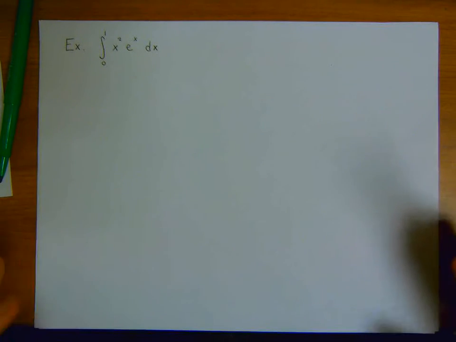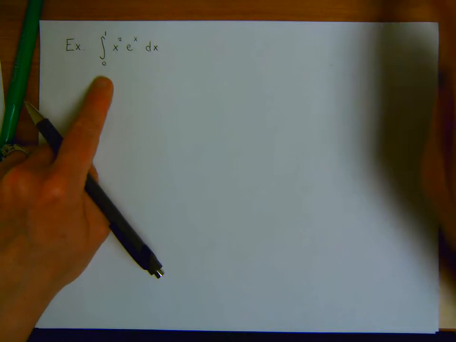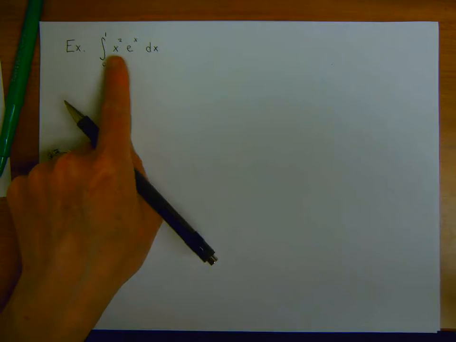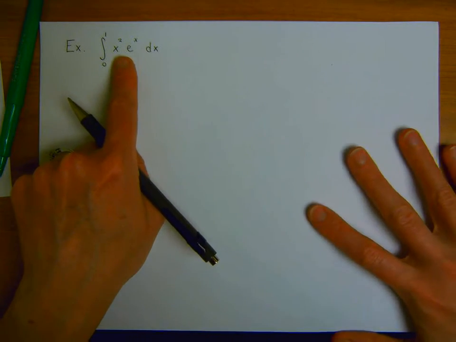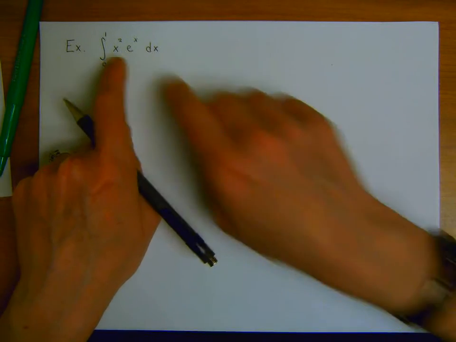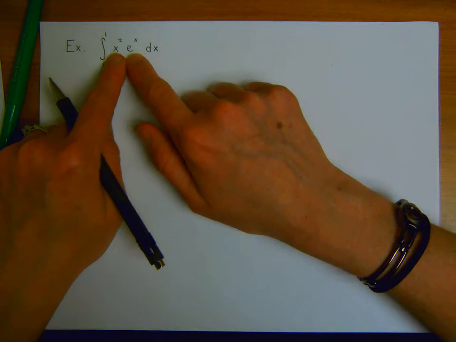What happens if I have bounds on the integral? This is something that comes up. This is a tricky example for two reasons, but we're going to go through the process. One, it's a bounded integral. I'm not going to use colors because we're experts at colors. Where do I want my u and where do I want my dv?